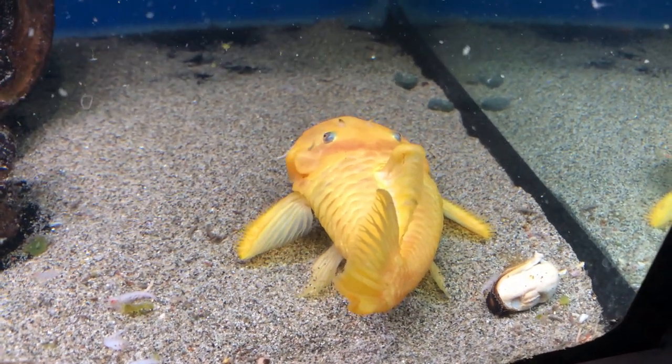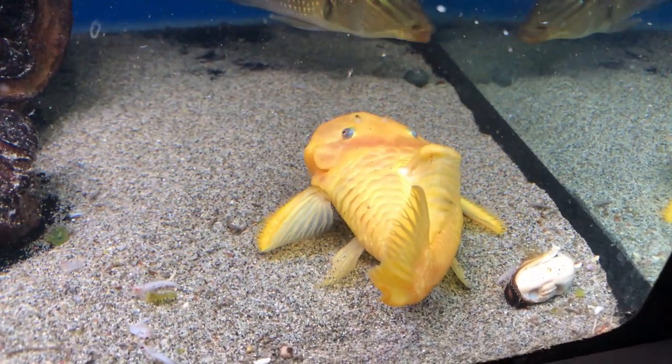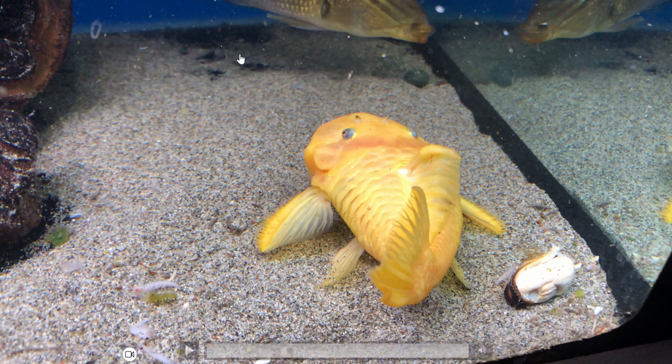This is Parancistrus aurantiacus, this is a true Xanthopleco, the chubby pleco. Obviously you see the beautiful Satan pleco in the background.